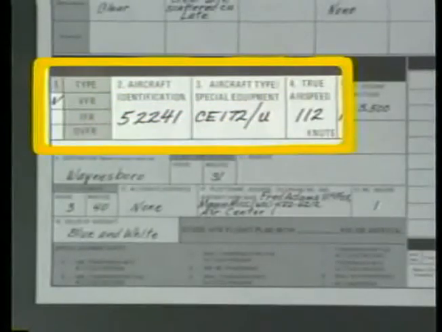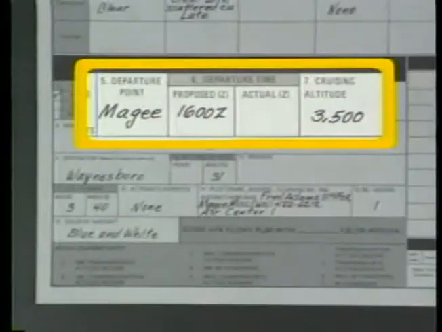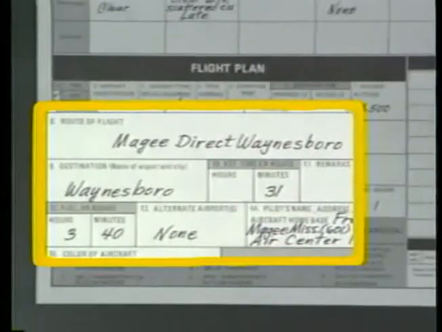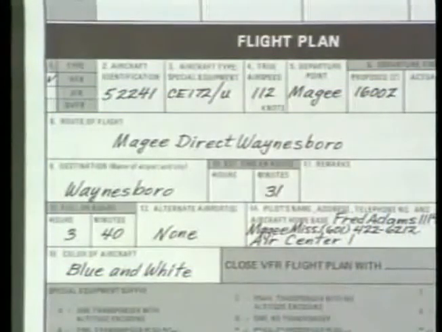I'd like to file a VFR flight plan. Go ahead. The aircraft is 52241, a Cessna 172 Uniform. True airspeed 112 knots. Departure point is McGee. Proposed departure time 1600 Zulu. Altitude 3,500. Route is McGee, direct Waynesboro. Destination Waynesboro. ETE 31 minutes. Fuel on board 3 hours 40 minutes. And the pilot's name is Fred Adams. 1114 Fox.